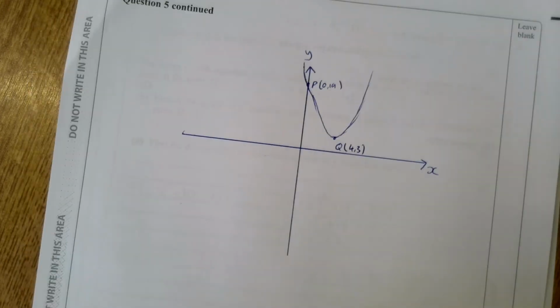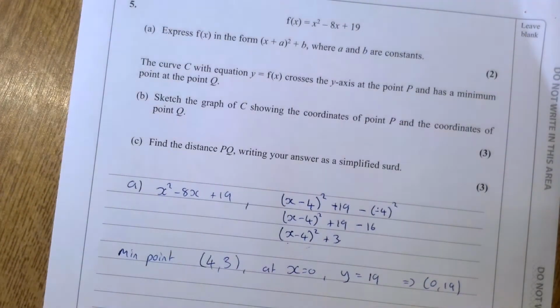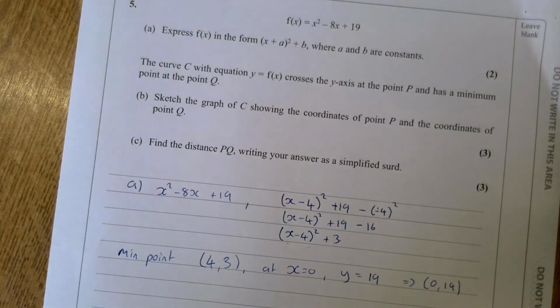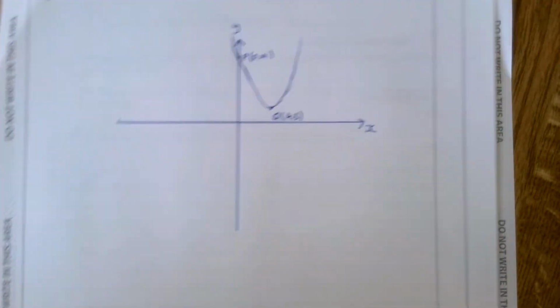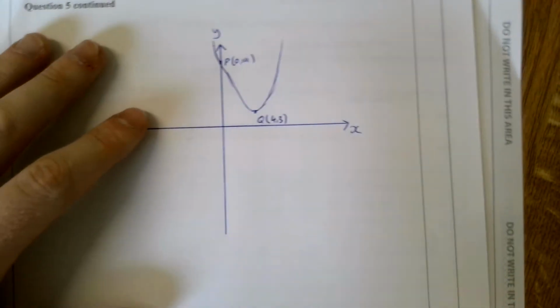Okay, so let's have a look at part C. Find the distance from P to Q, giving your answer as a simplified surd. So we have pretty much Pythagoras. Before we start, let me get my handy little graph back.